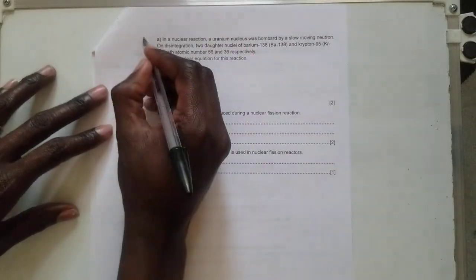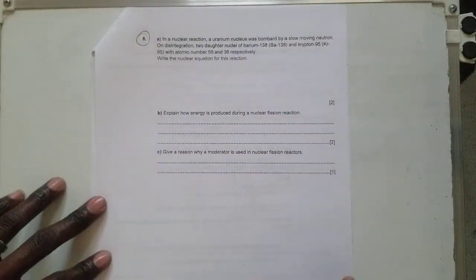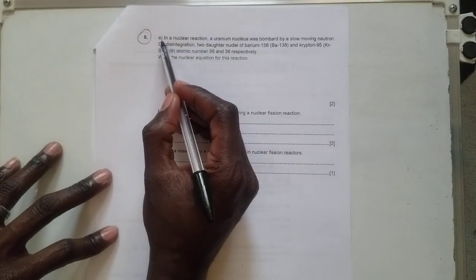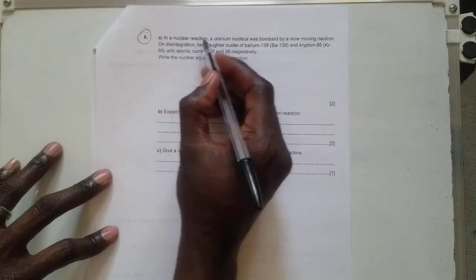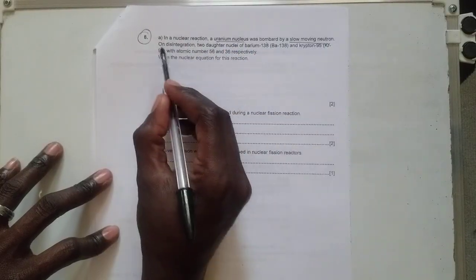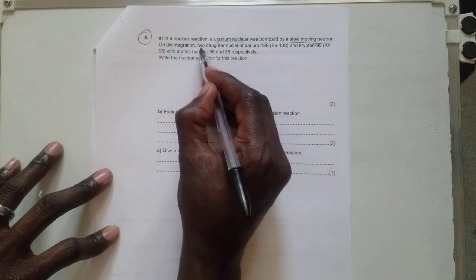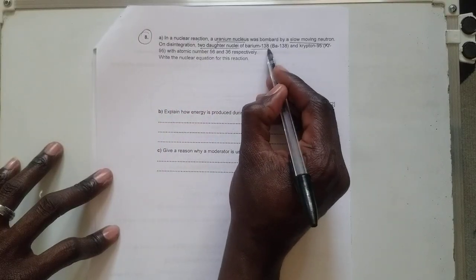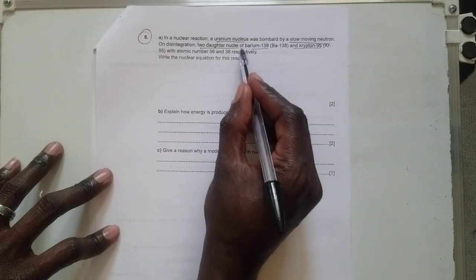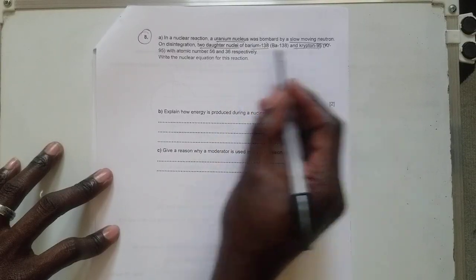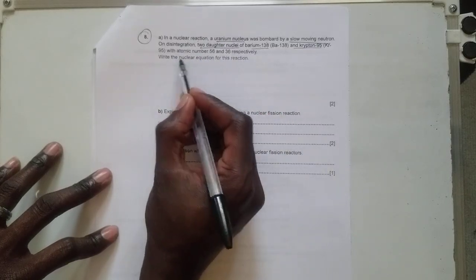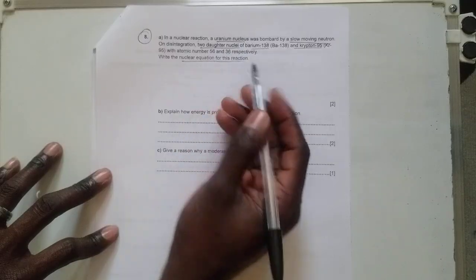So welcome to our discussion as we conclude section A. This is our last question in section A from the paper that I've actually been revising. It says in a nuclear reaction, a uranium nucleus was bombarded by a slow-moving neutron. On disintegration, two daughter nuclei of barium-138 and krypton, with atomic numbers 56 and 36 respectively. Write the nuclear equation for this reaction.